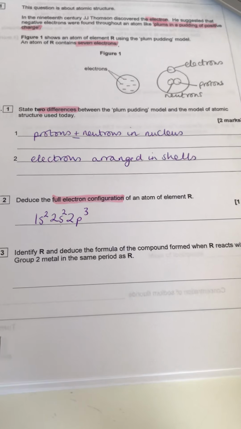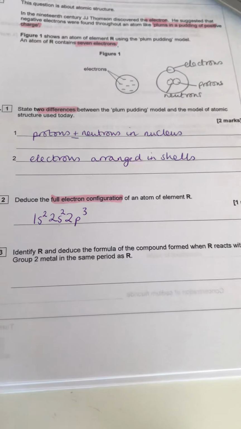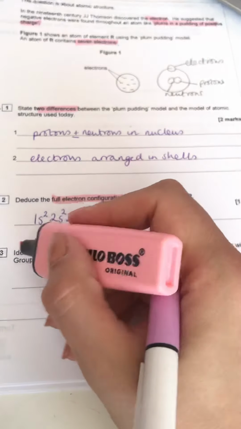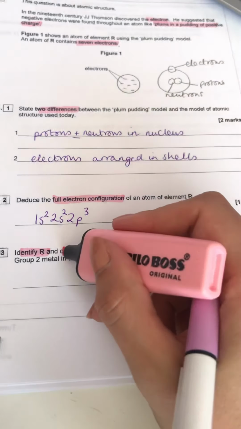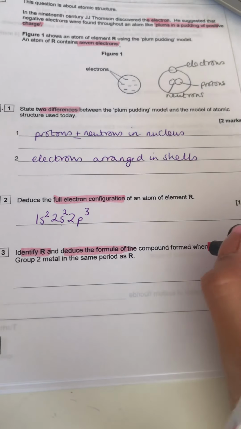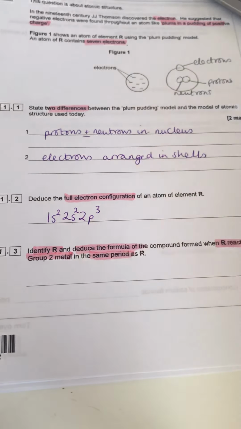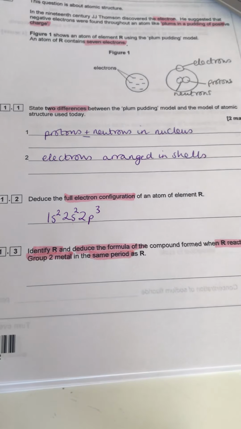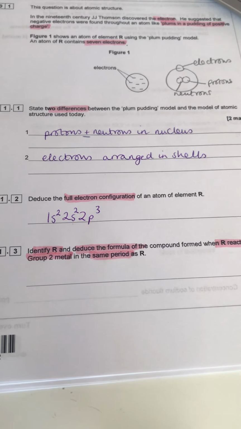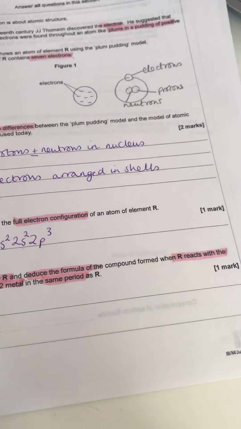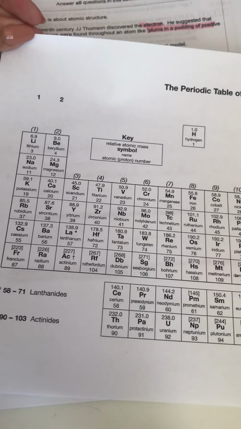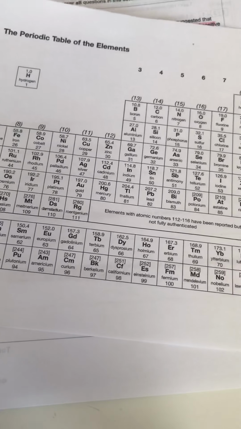Okay, so it's important that here we are remembering the number of electrons that fit in each of the subshells. If I just move that up slightly then, because the next thing, there's quite a few steps to this for only 1 mark really. So we have to start by identifying R. We have to deduce the formula of the compound formed when R reacts with a group 2 metal in the same period. Okay, now it's absolutely vital that I refer to my periodic table. If I can find it, where have I put it? There we are.